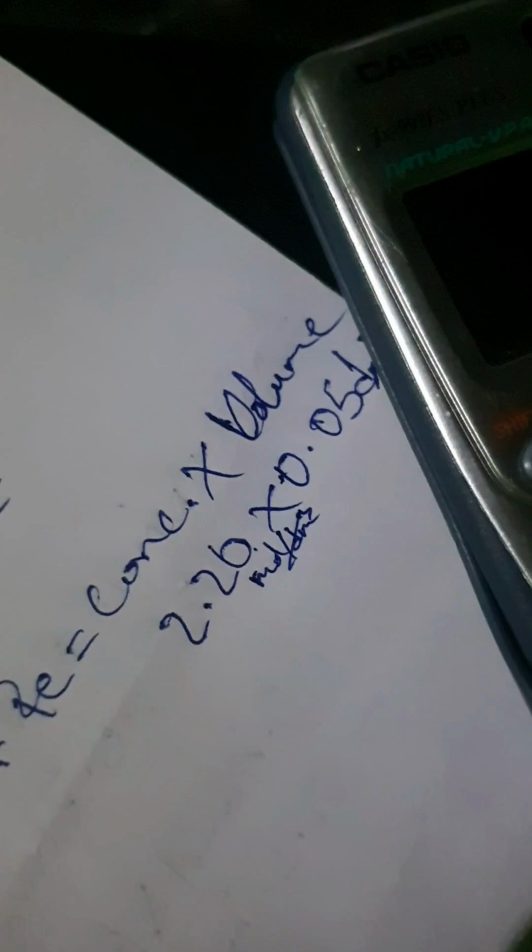So 2.02 times 0.05, now we have 0.11. So this is equal to 0.11.